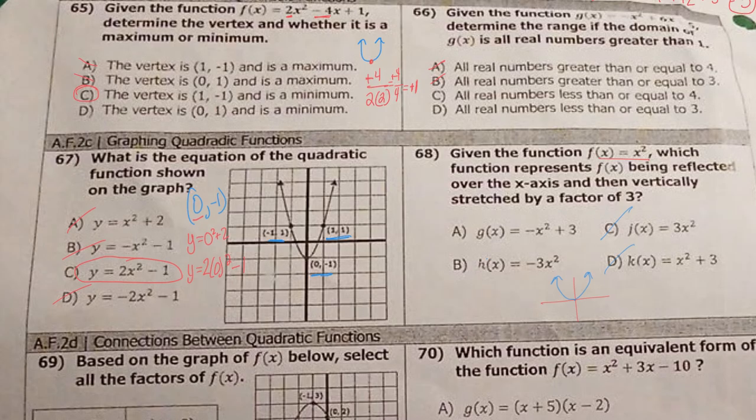Then it says it is stretched, okay, by 3. Now here's the thing. A and B both have a 3 in them. But stretching happens when you put the number right in front of the x squared. When you add or subtract a number from an x squared, it moves it up and down. So that first one, plus 3, is just going to be taking a frowny face and moving him up 3, still pointing down. But when I multiply the negative x squared by 3, that, B, is the one that stretches it.